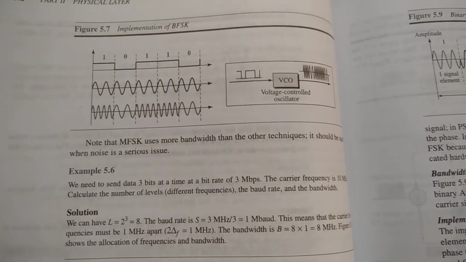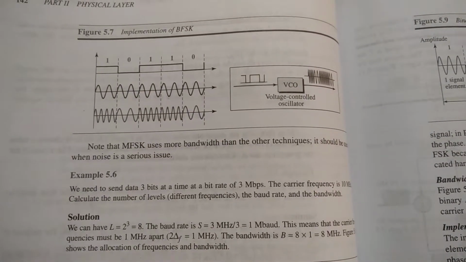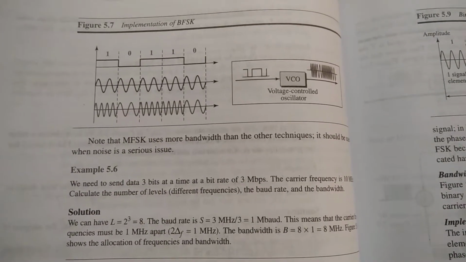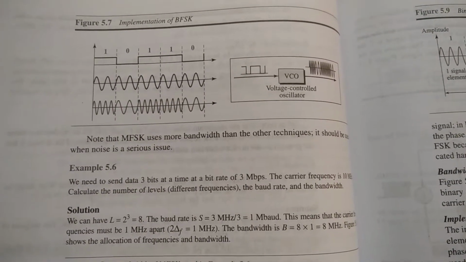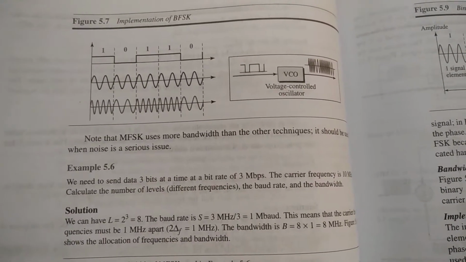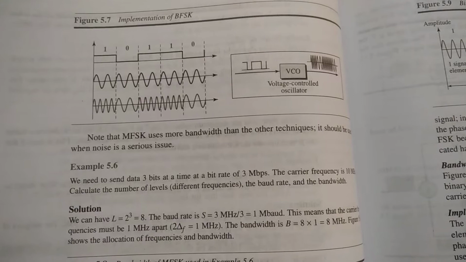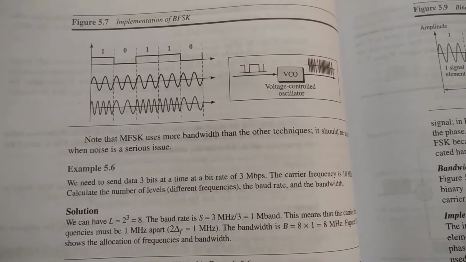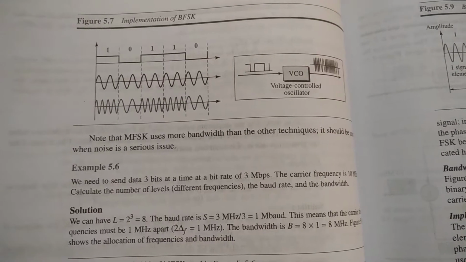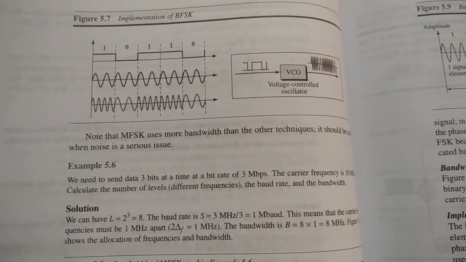So in this diagram you could see how exactly we are implementing binary frequency shift key. The data element, like 10110, is going to be converted into a digital signal with the help of line coding, as we have already discussed. Then a carrier signal will be used, which is generated by an oscillator.